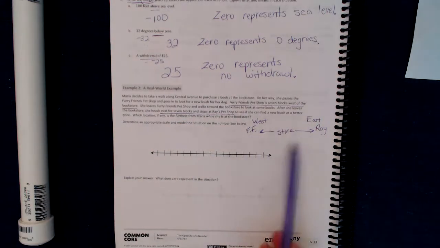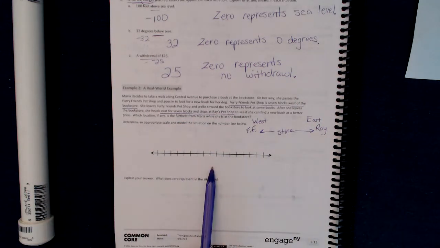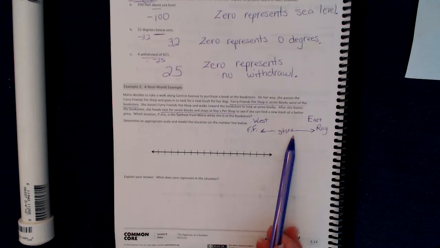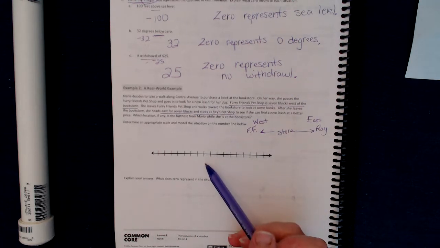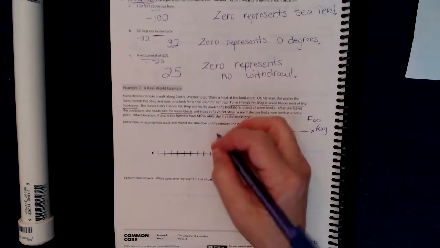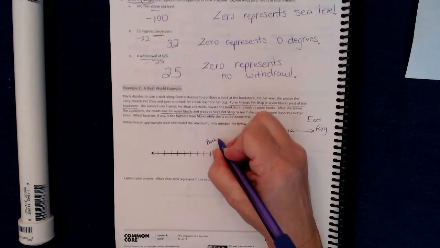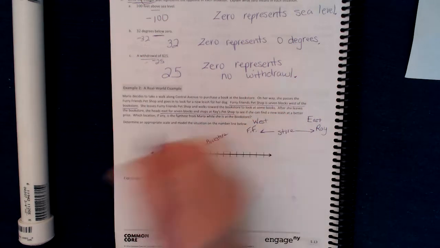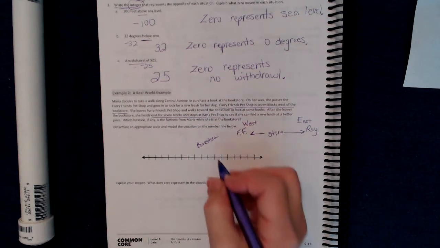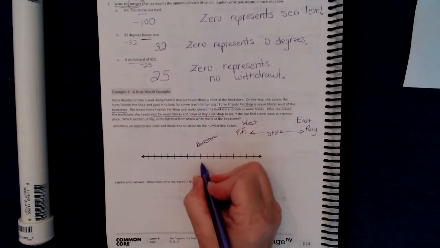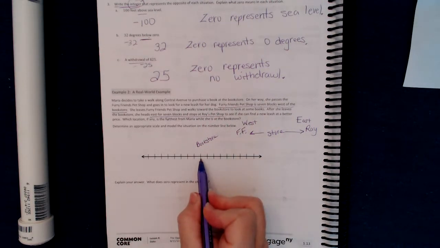All right, so now this note helps me figure out how I want to map out my number line. I'm going to put the bookstore probably right here in the middle area. So I'm going to label this bookstore. Let's go ahead and count at 0 for right now, so that'll help me figure this out.